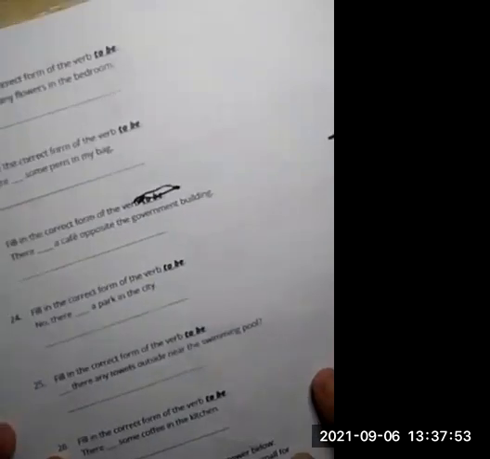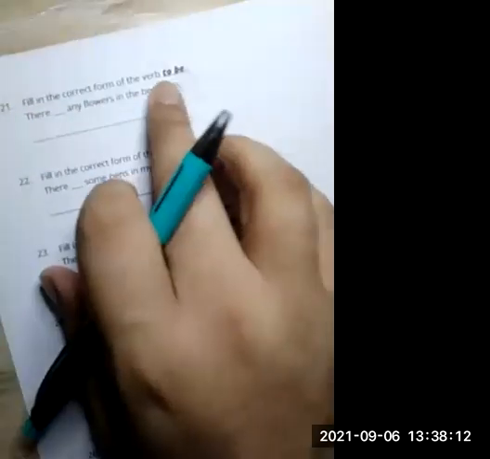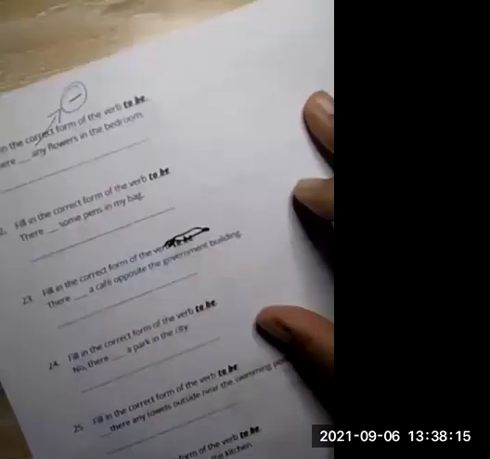Okay, fill in the correct form of the verb to be. There any flowers. Any, I know, goes with negative sentences, right? Any always goes with a negative sentence. Okay.